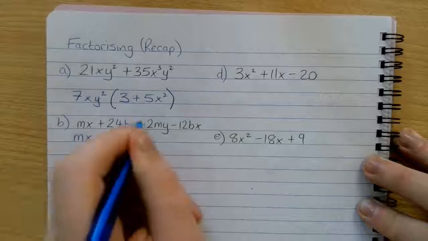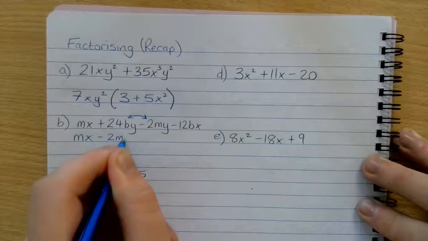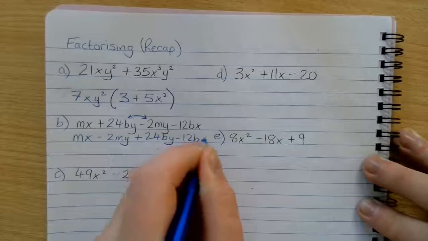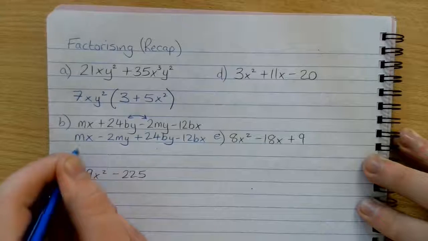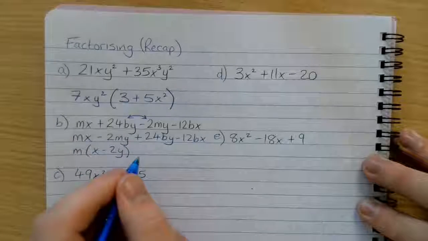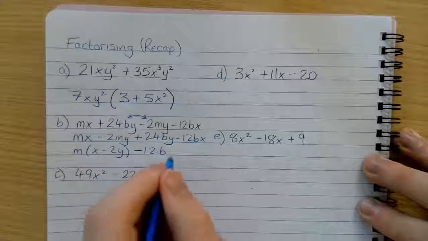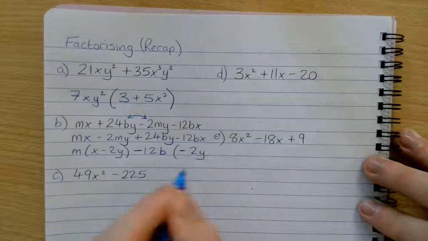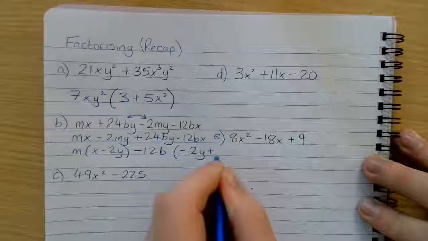Now I'm just going to swap these two around, and then you can see that it makes it minus 2my and then plus 24by, and then we have the minus 12bx at the end as well. So then what we need to do is take out what's common in the first two. You take out your m, and you're left with x minus 2y. Close my brackets. And now for the next two, I'm just going to take out a minus 12b, and you'll see why I took out the minus in a second. It's because minus 12b by minus 2y is 24by, and then minus 12b by plus x is minus 12bx.